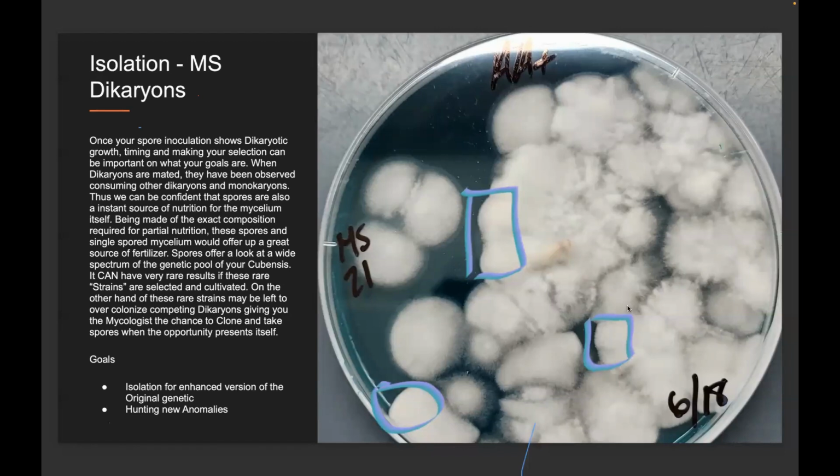It just depends on how much work you're willing to do. But there could very well be, in one of these weird little weak Dikaryons, a true albino, or a mutation, or something else. So there is a possibility of finding something that's never been seen before within the genetics you're working.